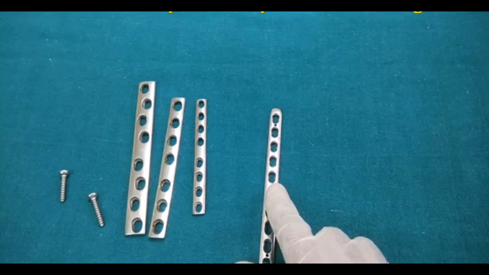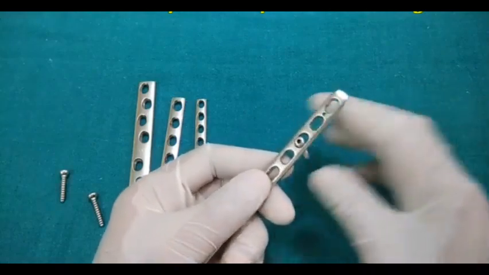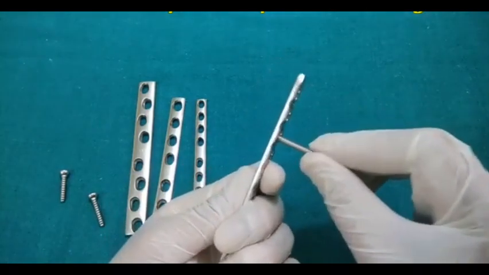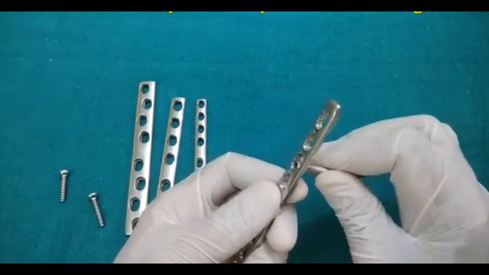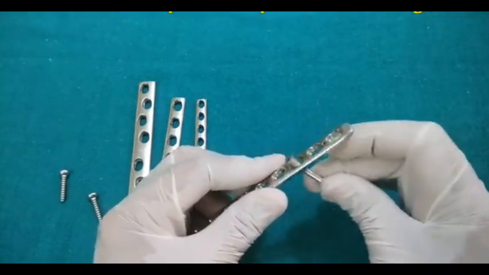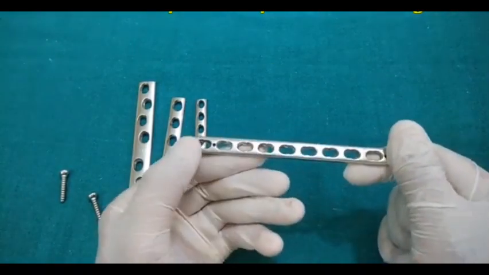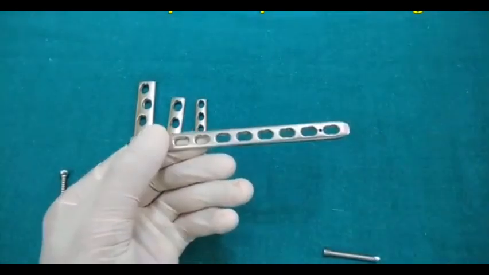The locking plate basically has the mechanism of fixation, or locking of the plate, with screws. So when you tighten the screw, it gets locked. The screw cannot move. So it gives better stability, better fixation, better purchase of the implant. Basically, this is actually a combi hole plate. This is not exactly the pure locking type of plate. It has both the holes.